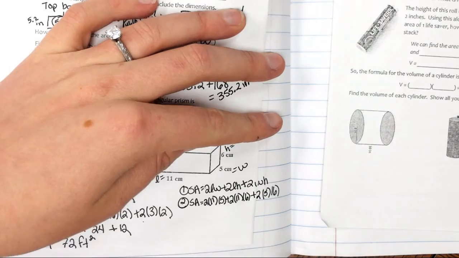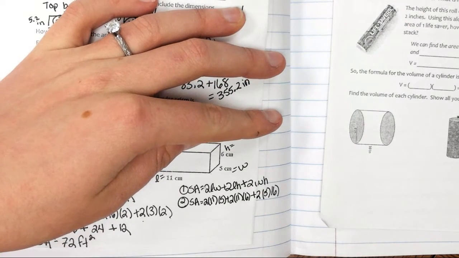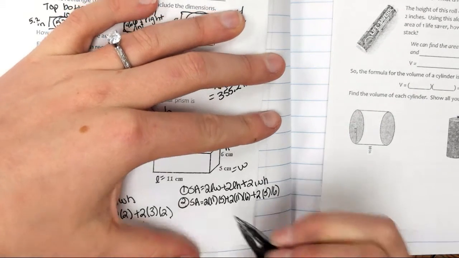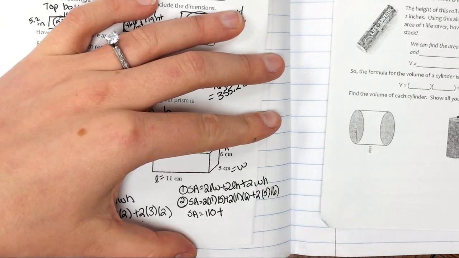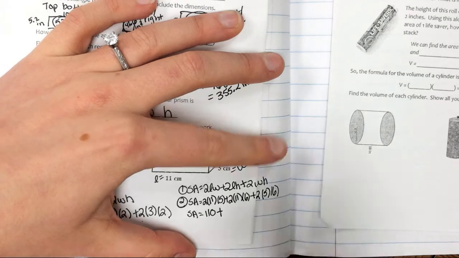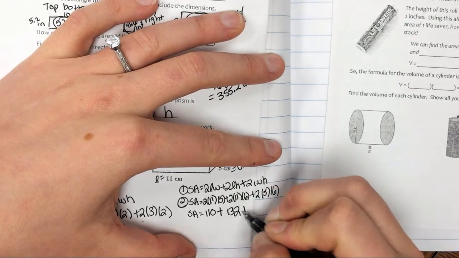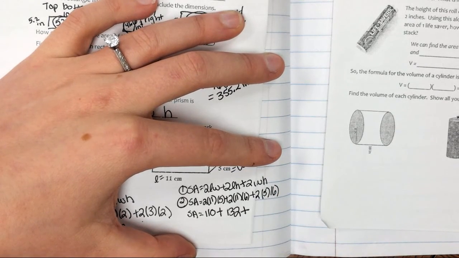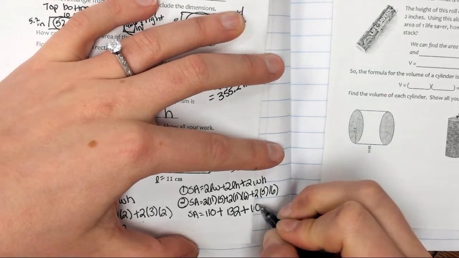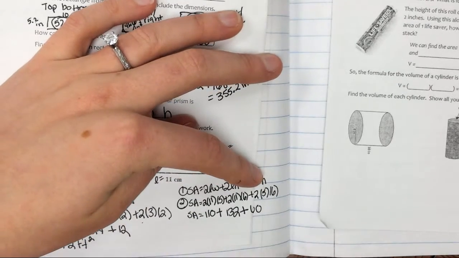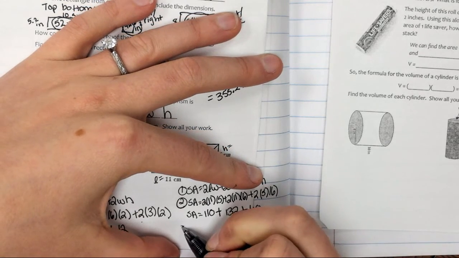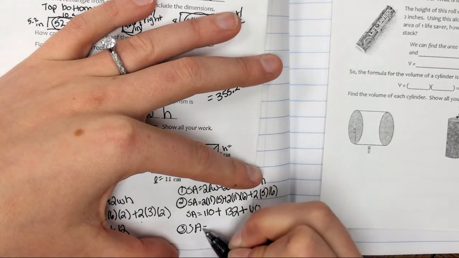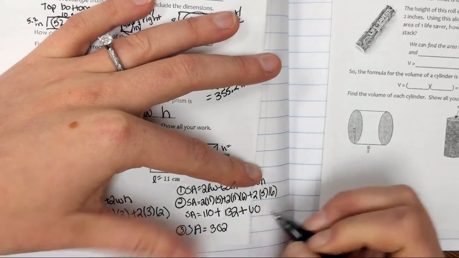Do your multiplication step. So 2 times 11 times 5 gives us 110 plus 2 times 11 times 6 is 132 plus 2 times 5 times 6 gives us 60. Add those three numbers together. I have 110 plus 132 plus 60. For my final answer, surface area is equal to 302 centimeters squared.